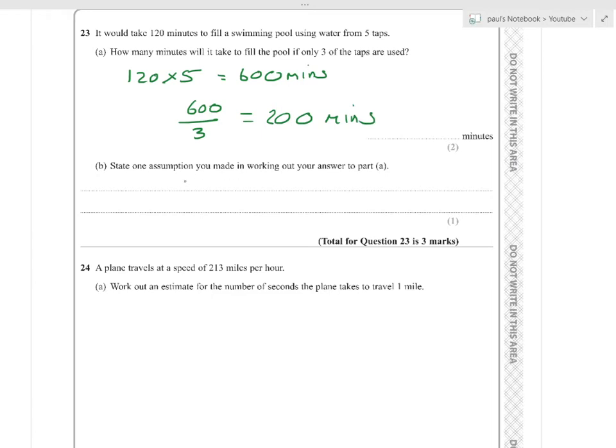Now, state one assumption. That all taps flow rate the same.